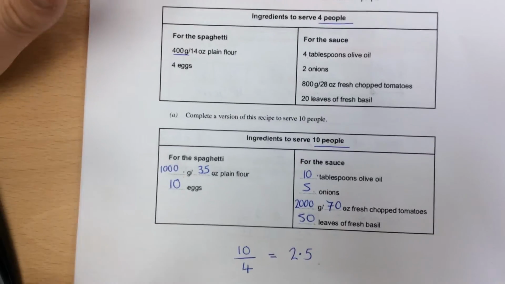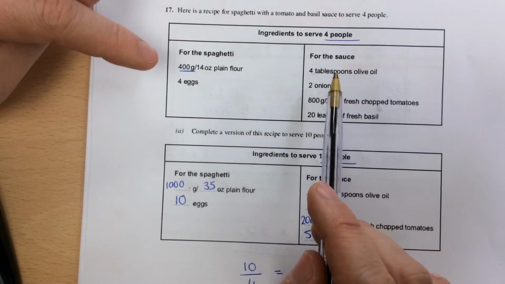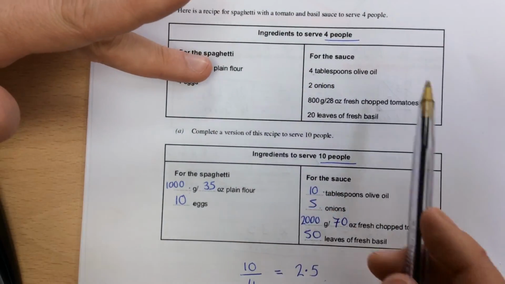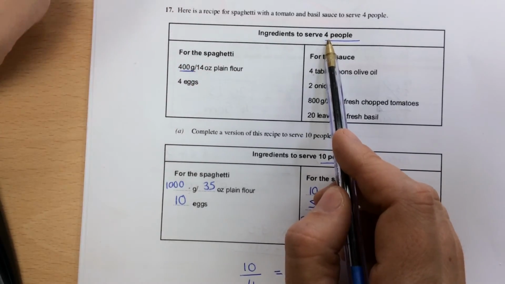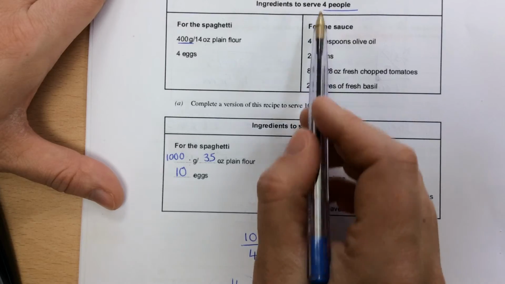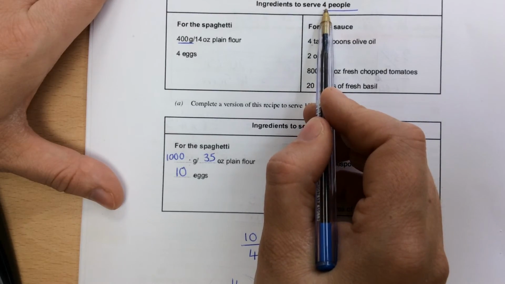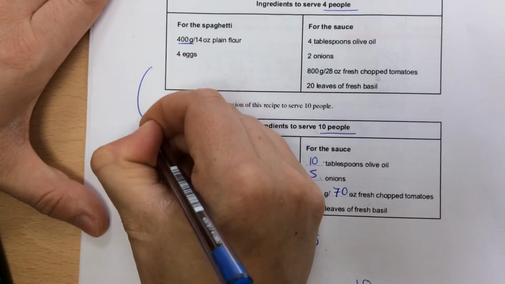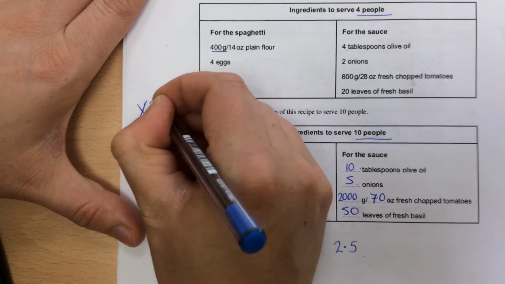So you can either think of it logically of doubling it to 8 people, and then add on the 2 people, because you can always half it. Or you can find your common ratio, which is how many people divided by the people you started with, and then everything is times by 2.5.